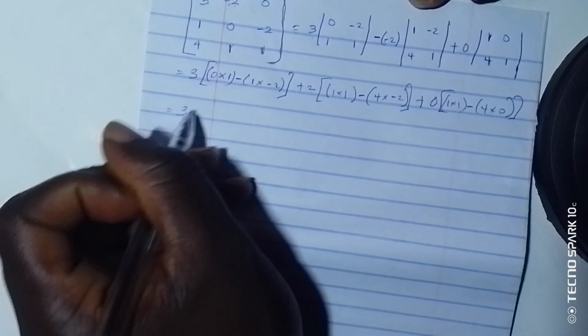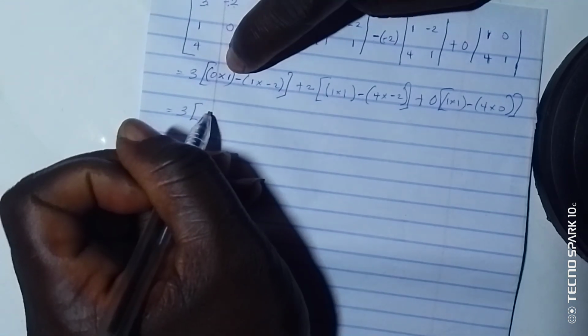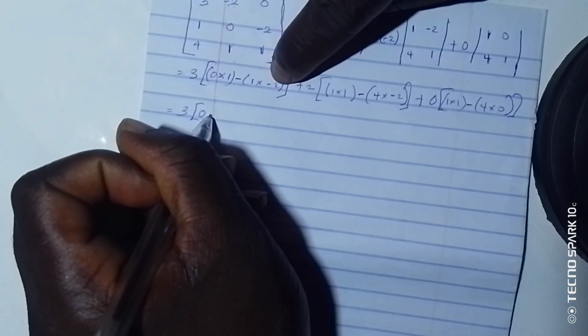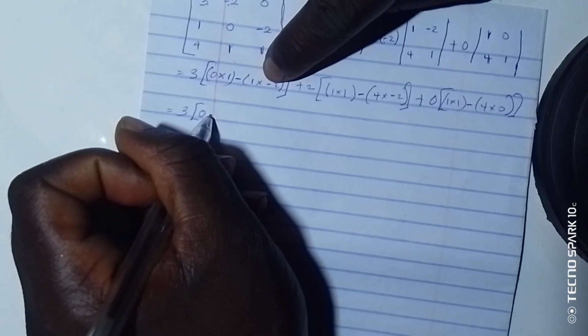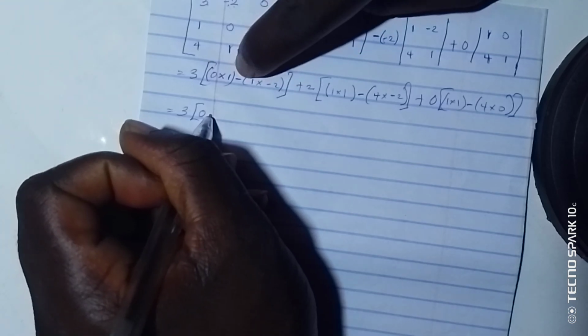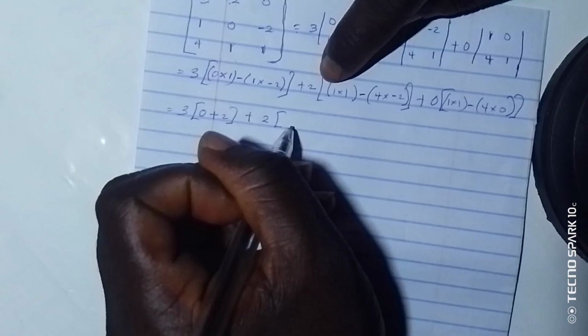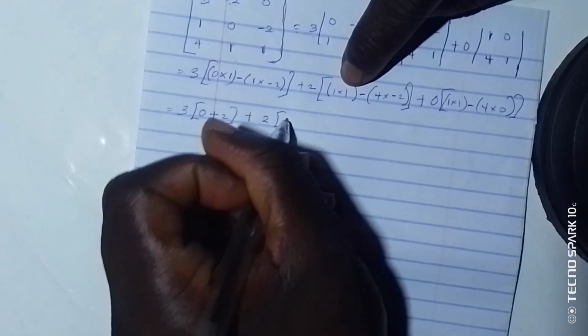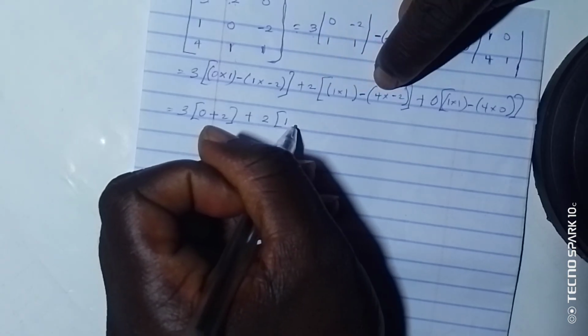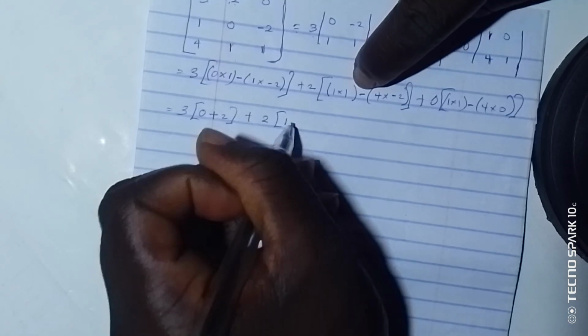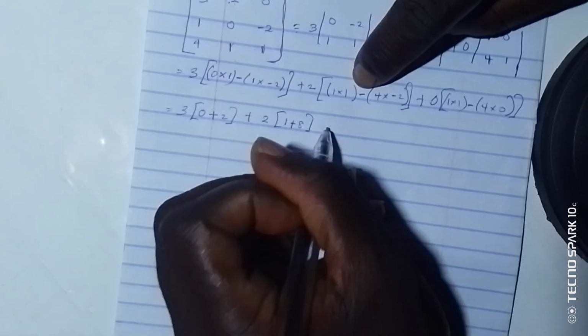Alright, so you have 3 here. 1 times 0 is 0. 1 times minus 2 is minus 2. Now that minus 2 times this minus here will give you plus 2. 1 times 1 is 1. 2 times minus 4 is minus 8. That minus 8 times the minus outside here gives you plus 8. So you need to be very careful when you're working with this.